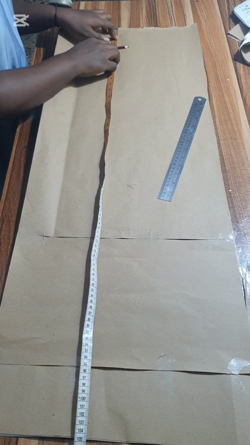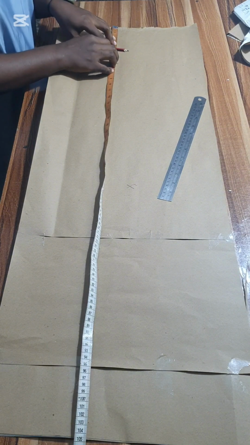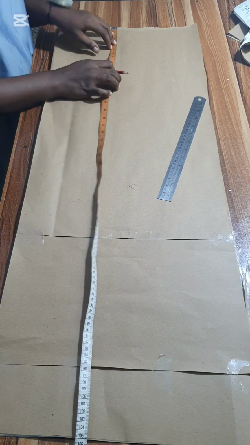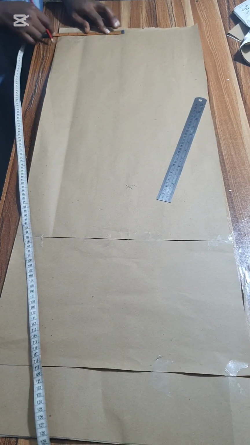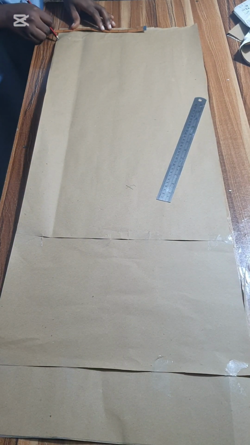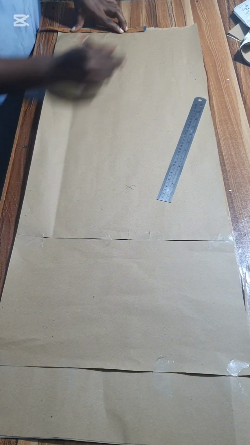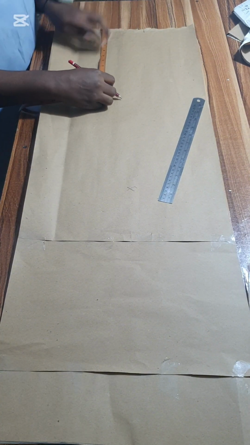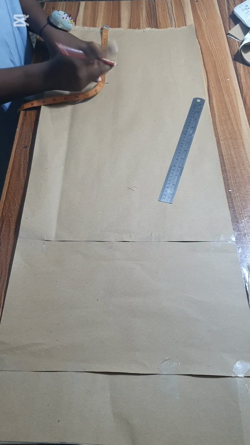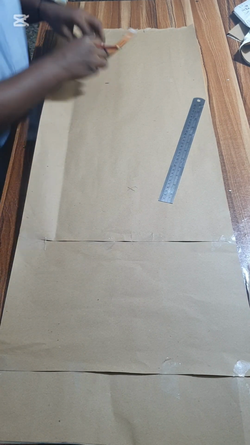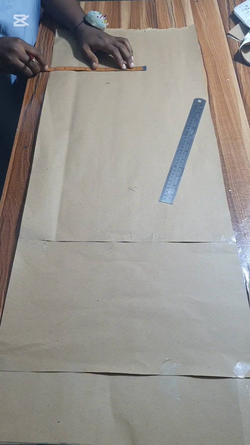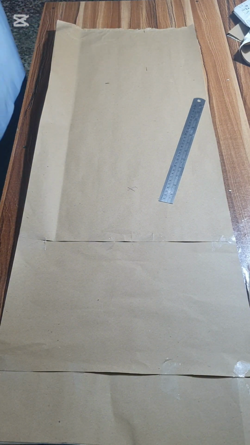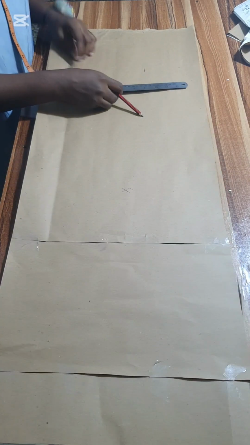Her shoulder is 18, which is 9. So I'll form that into a square, which is at 9.5. This is my center fold, 9.5. Okay, I'll form that into a square. Because this is a panel dress, I'm using pattern paper so I can split, open, and do whatever I want to do. And I'll be using a shoulder dart for this class.